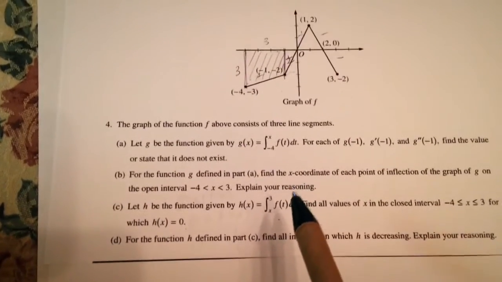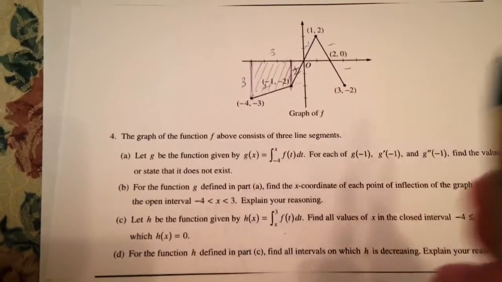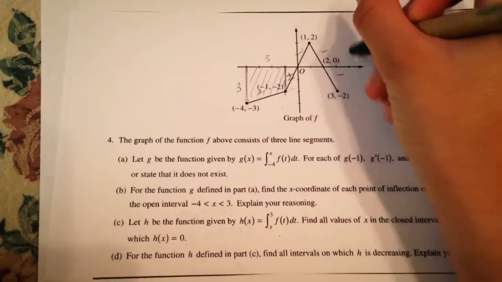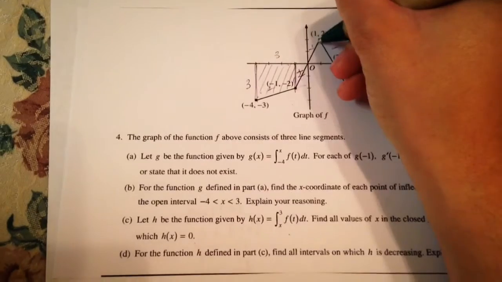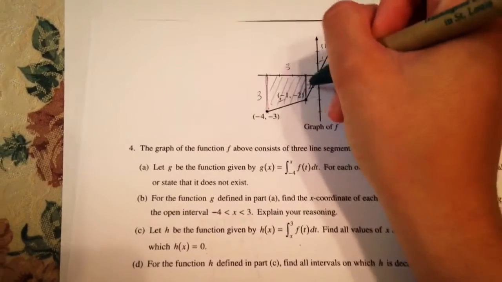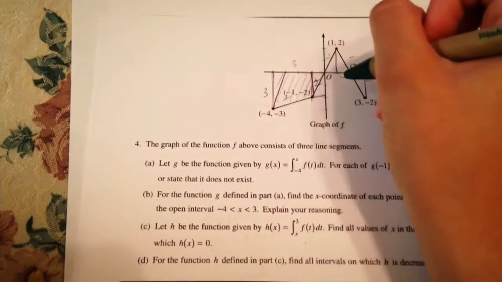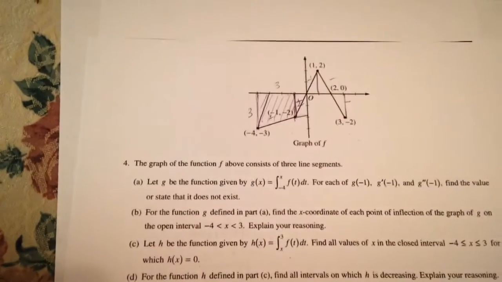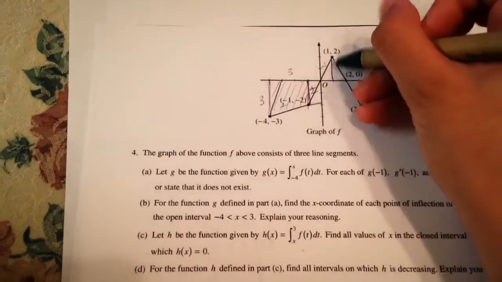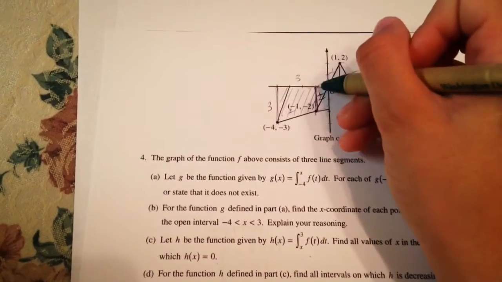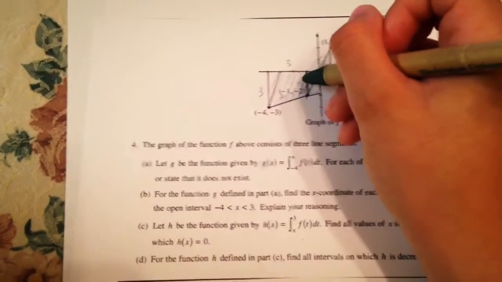So let's start by defining a couple areas in our function. So I see 1, 2, 3, 4, 5. This triangle, this triangle, this triangle, half a triangle, and this triangle.